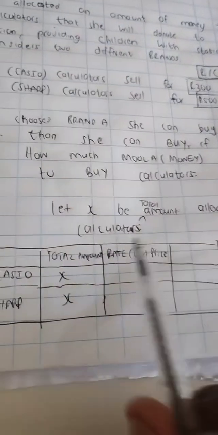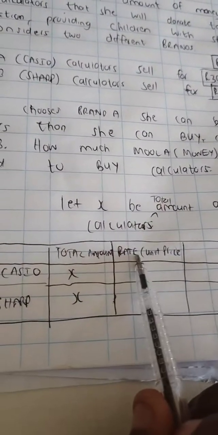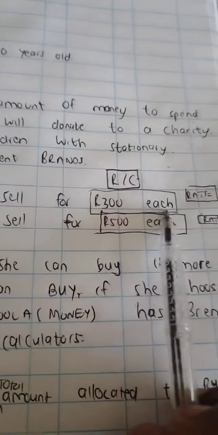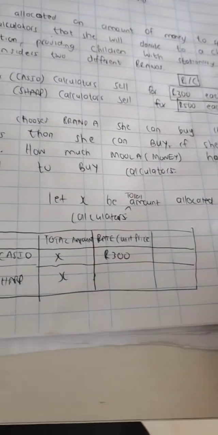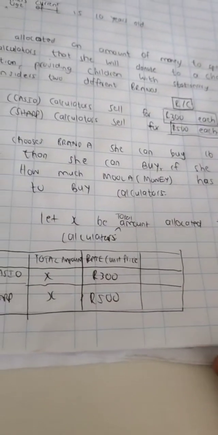It's like per calculator. Okay, that rate. The Casio calculator goes for how much? 300 rand each. So we are going to write 300 rand each. Then the Sharp calculator goes for 500 rand. So we put that 500 rand there.